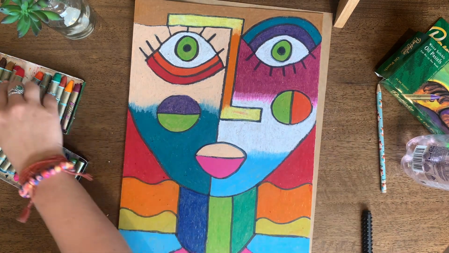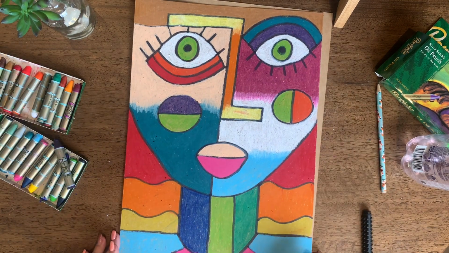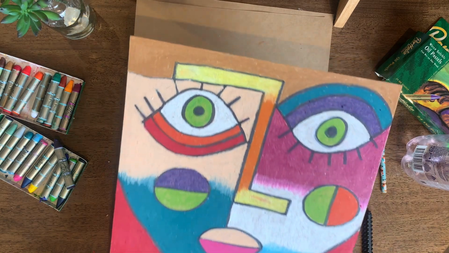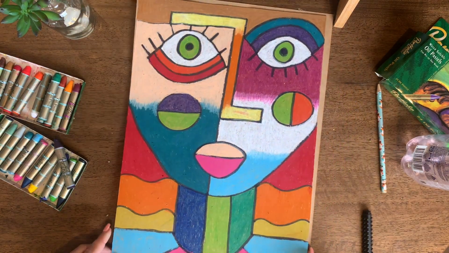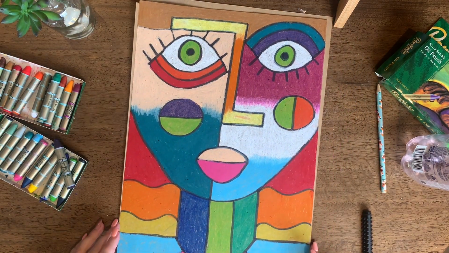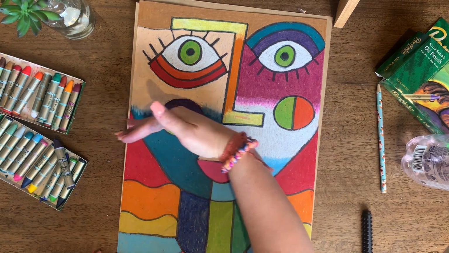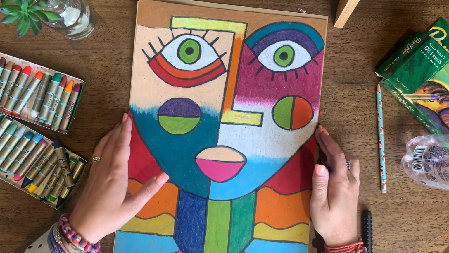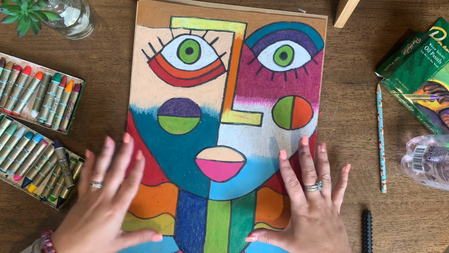There we go. So the colouring section is done. That probably took me close to an hour. So if you prefer to just work maybe with an A4 piece of paper, it would obviously be a bit quicker because we're not done yet.